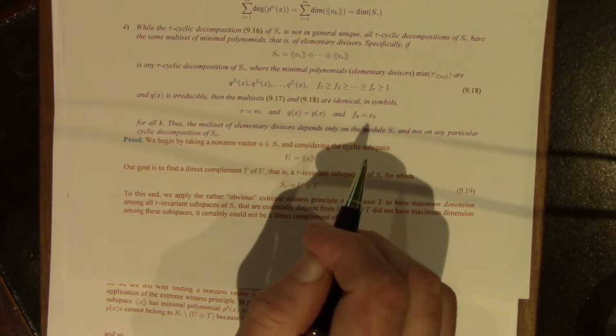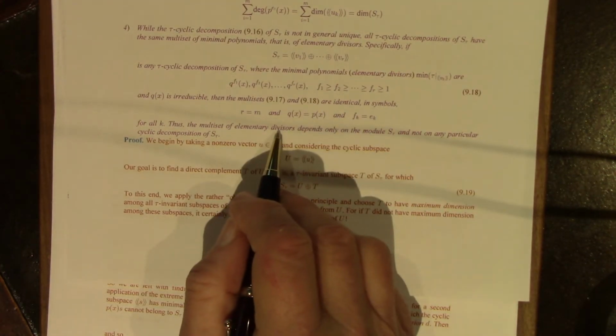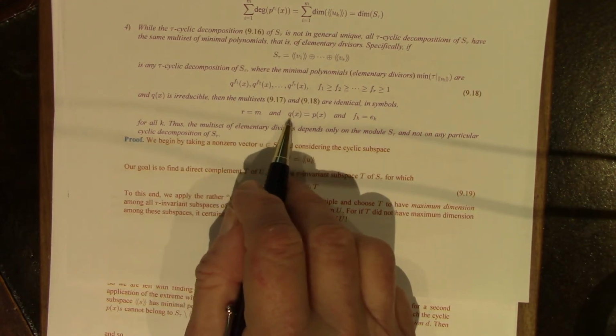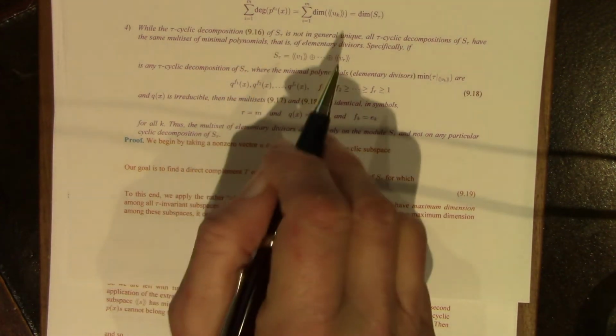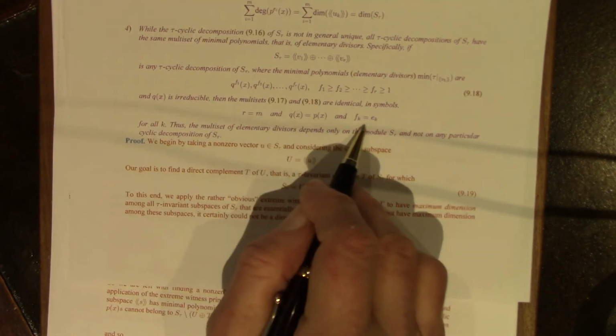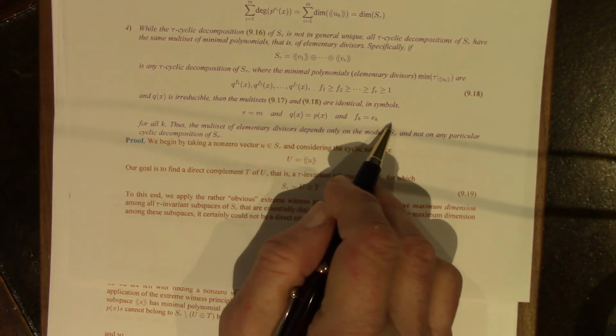Okay. So there's the same number of them, r equals m. The irreducible base polynomials are the same, and all the exponents are the same. They're the same.